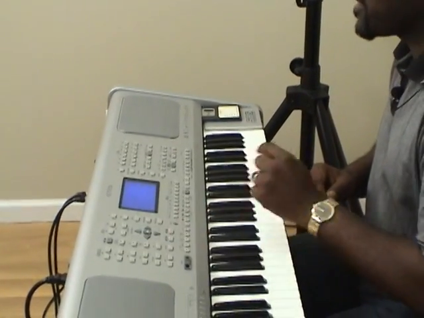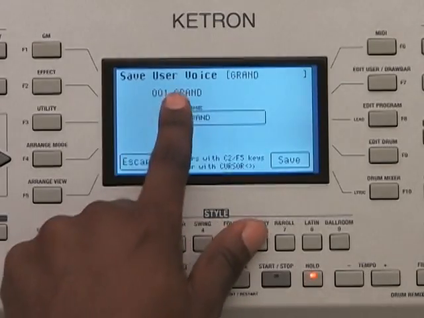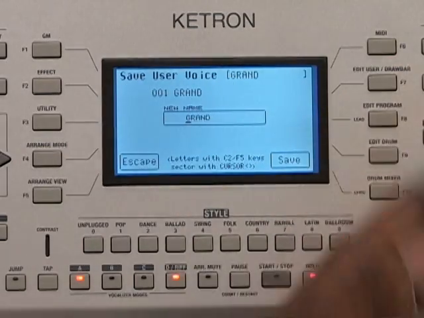So if I press the Save button, it's going to ask me save user voice to grand piano, which is the first location. To keep things in an orderly fashion, I would like to save the saxophone setting under sax. So what would I do? I would actually look for a location. I could actually use the numeric values here to enter another value, grand, or just save it under this name. Now, it's not going to be called grand piano, that's the default.